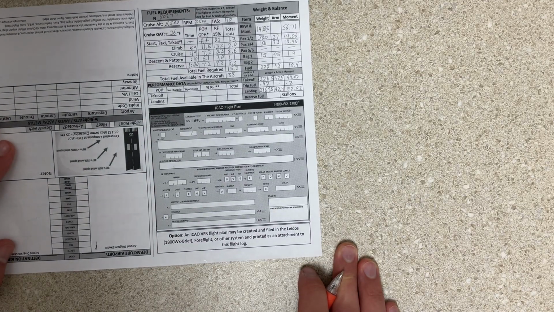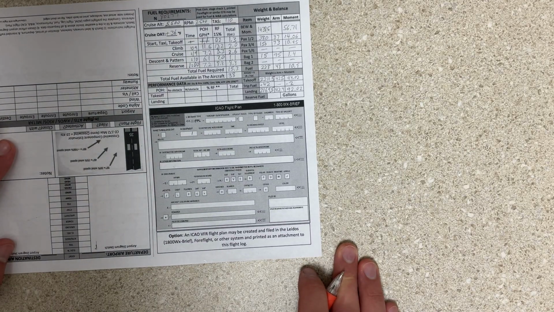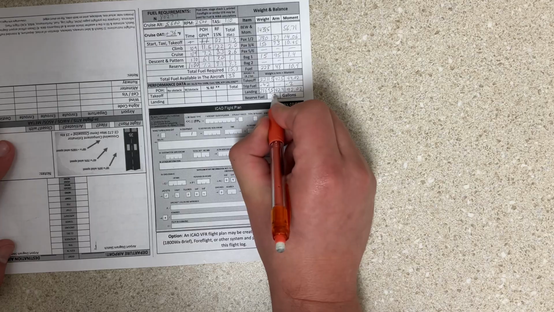So if we'll be burning 7 gallons of fuel in flight, we'll have 31 gallons of reserve fuel all told.